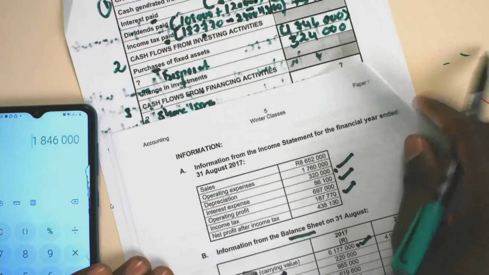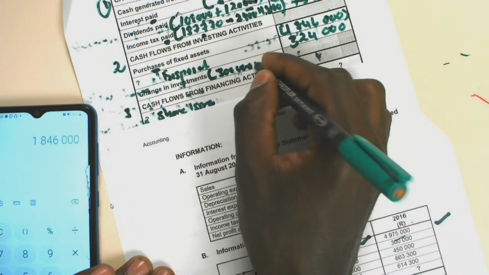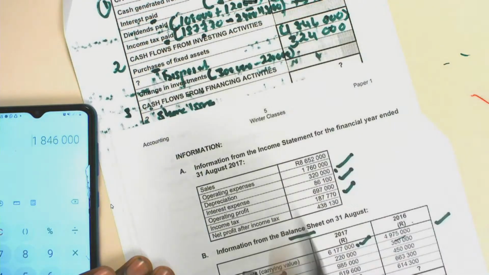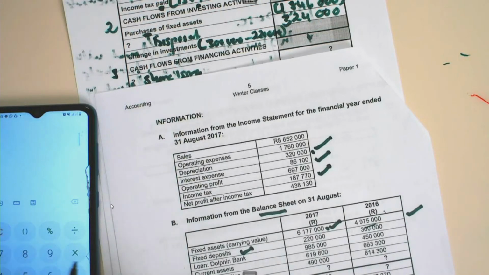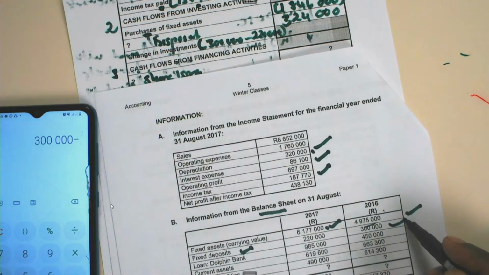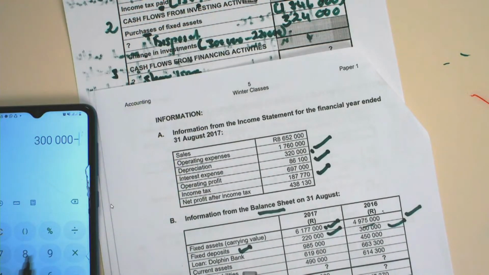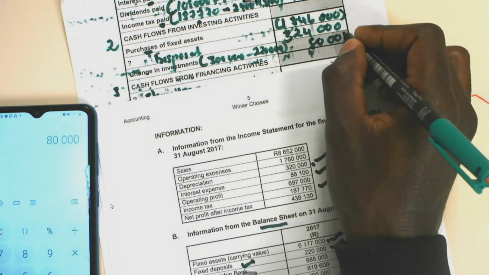We are going to say in the bracket 300,000, which is the balance at the beginning, minus the balance at the end, 220,000. Meaning 80,000 was collected from the bank.